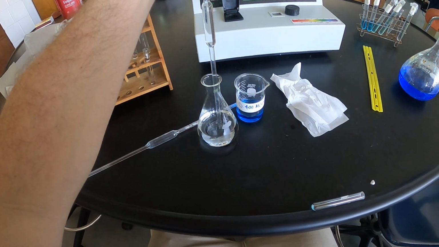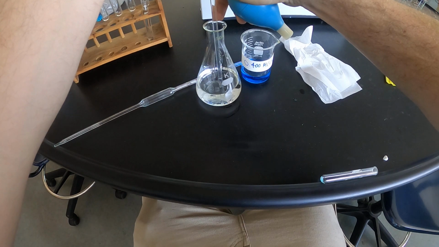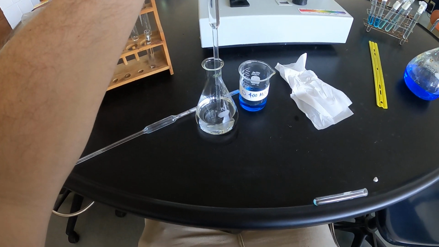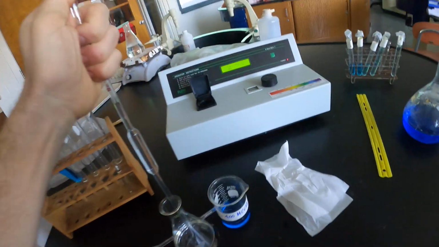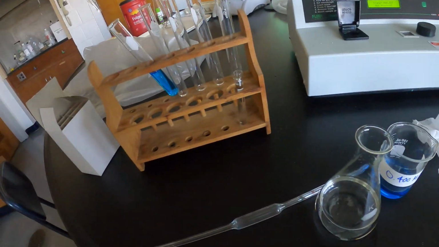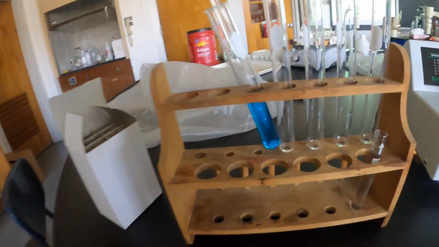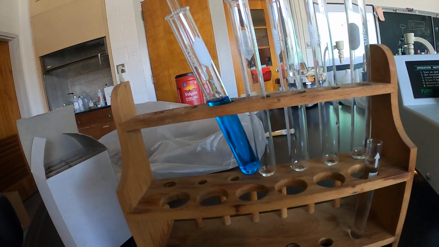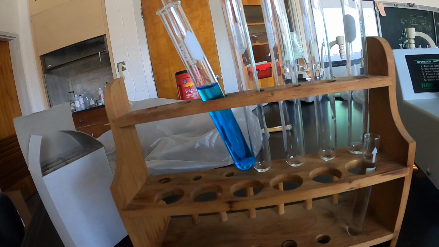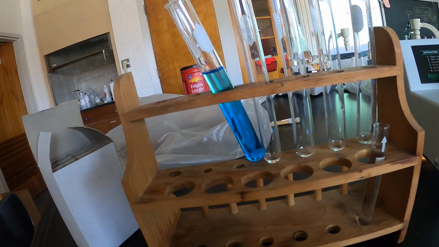Really struggling. Okay. 10 ml of that solution goes into that test tube. So you've now just cut that solution's concentration in half. Okay. You want to make sure this one is nice and mixed up.